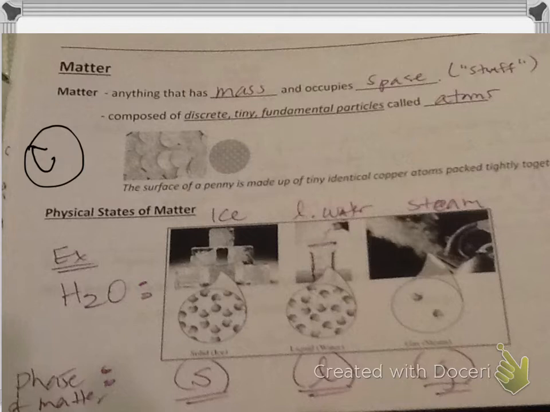Atoms are the discrete particles, which means they can't be divided any further. The smallest particle of copper is a copper atom that you cannot subdivide any further, or else you'll lose the properties of that element, and you release a lot of energy because you'd be dividing an atom, splitting an atom. So atoms are the smallest particle that give matter its properties.